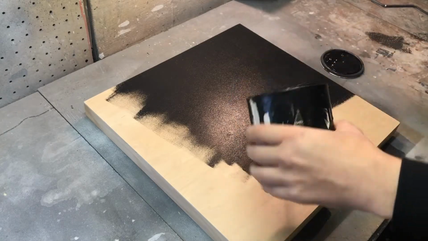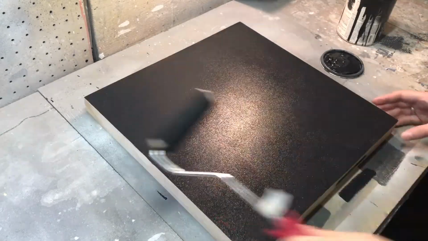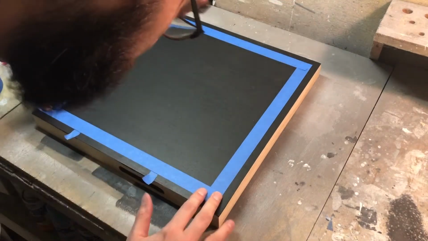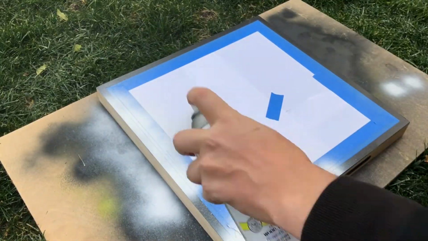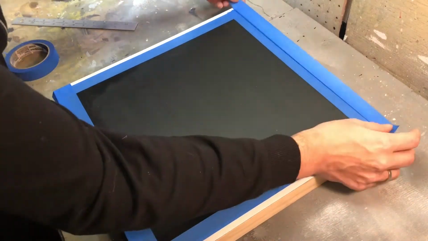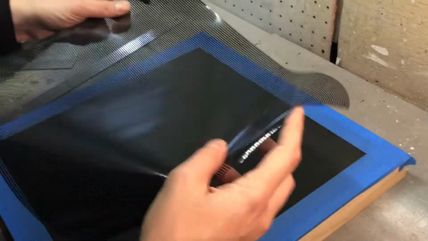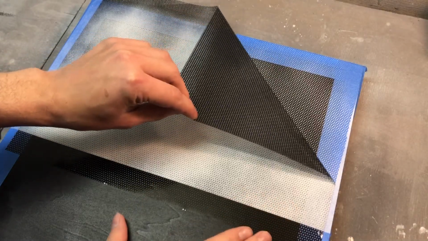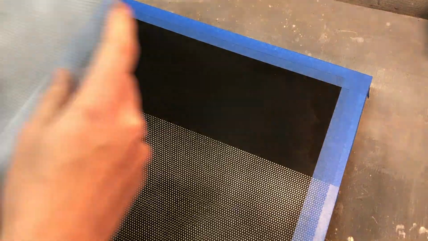Next, I need to prepare the board itself for painting. First, I paint the entire board black. Then there's a 1/2-inch border of white around the edge of the board. Then finally, I paint this halftone effect across the middle of the board. This is created using this mesh stuff that's used for tinting car windows. I've done this for each month so far so that they all work together in a series.